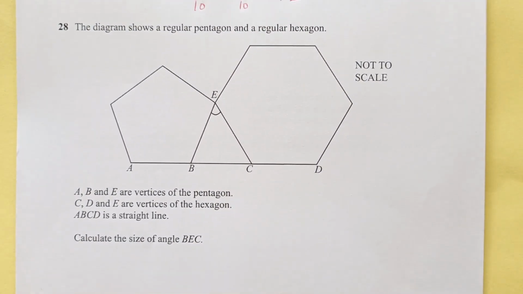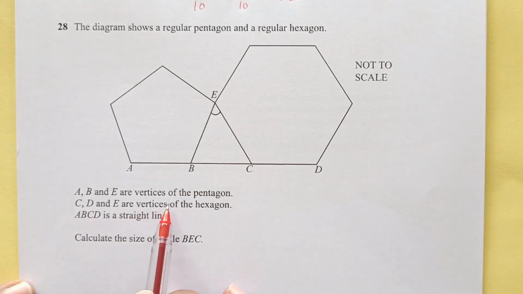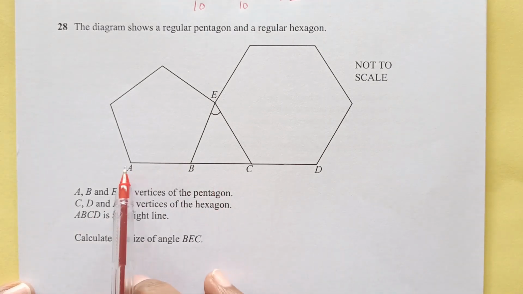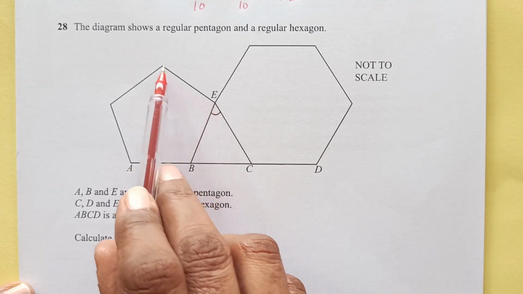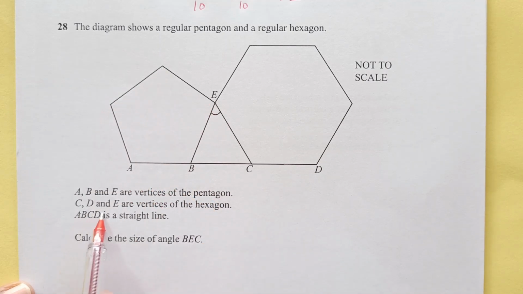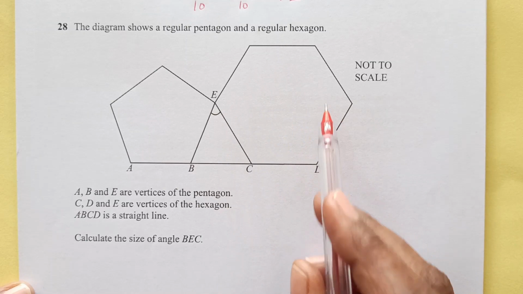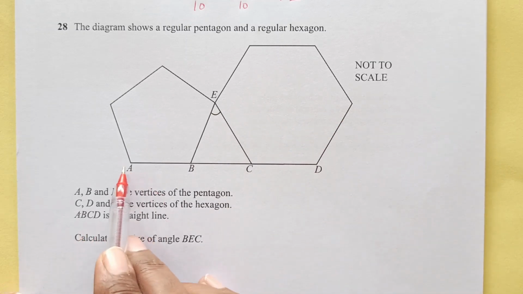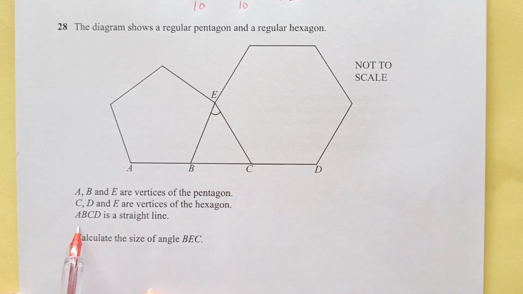Now number 28. The diagram shows a regular pentagon and a regular hexagon. So A, B, E are vertices of the pentagon, and C, D, E are vertices of the hexagon, right? A, B, C is a straight line. This is a straight line.